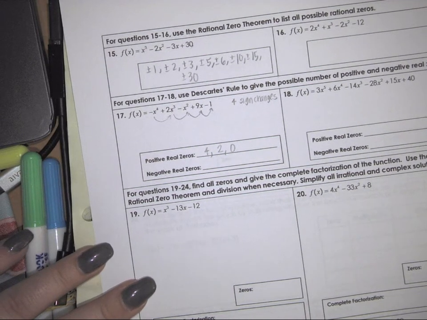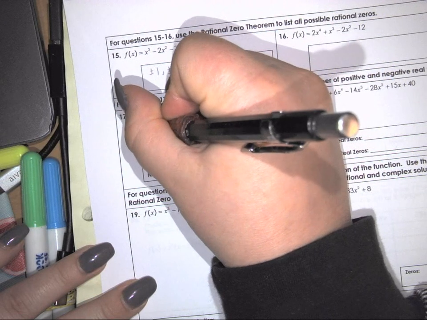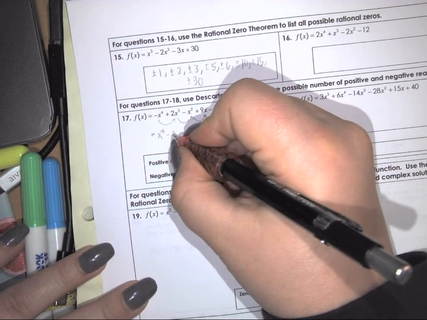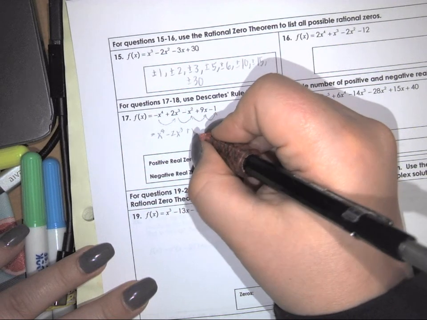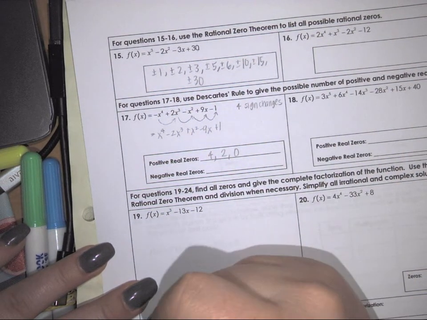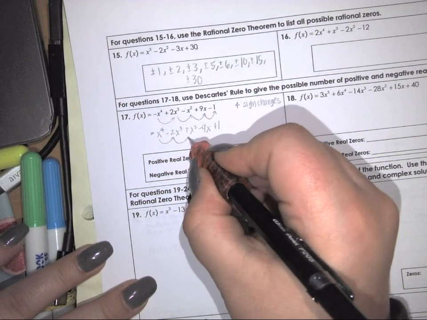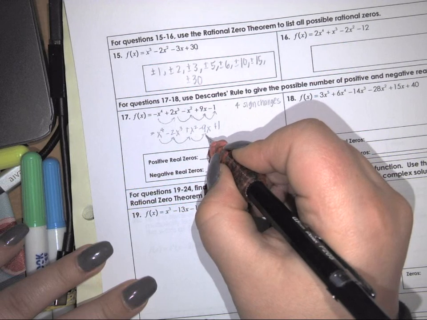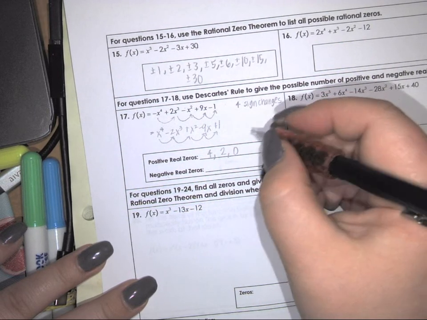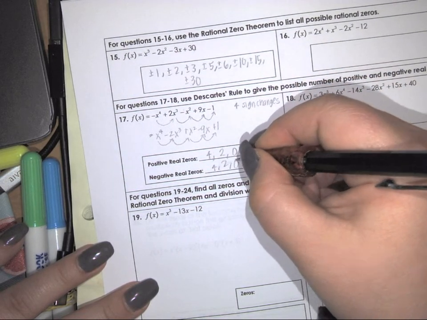Okay, the negative real zeros are found from the sign changes if you change all the signs. So if you rewrite this as x to the 4th minus 2x cubed plus x squared minus 9x plus 1, and then you look at the sign changes there. So sign change here, sign change here, sign change here, and then sign change here. So then there's also 4 sign changes, so then 4, 2, and 0.